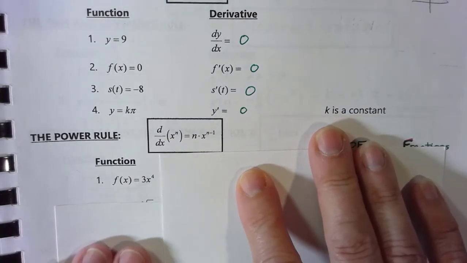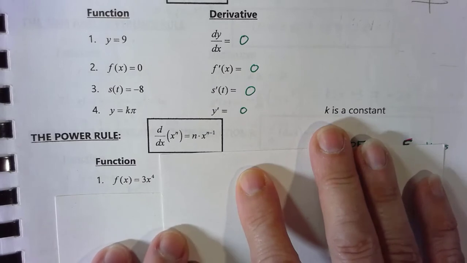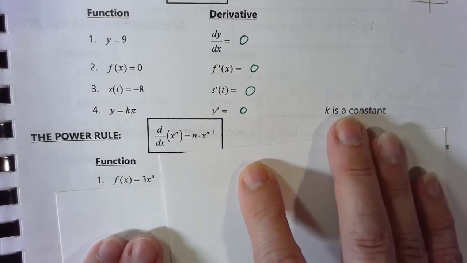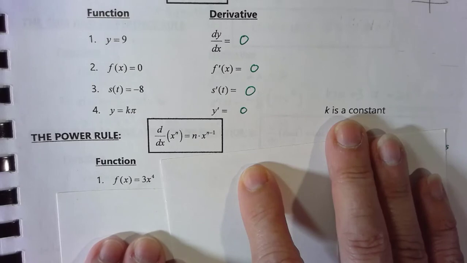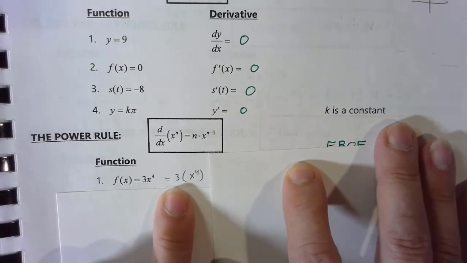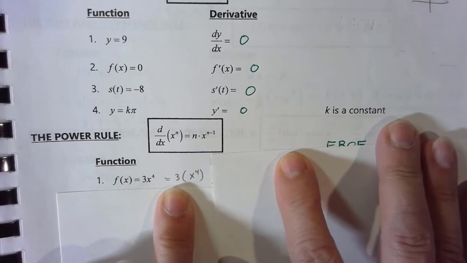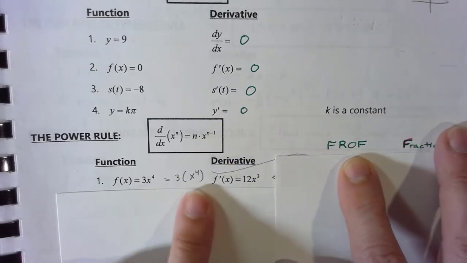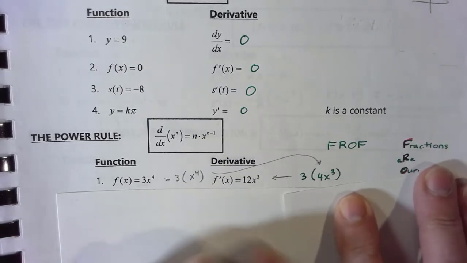So we're going to look at some functions here, and let us see if we can find the derivative. So if f of x is 3 times x to the fourth, then its derivative, notice the 3 is a constant multiple in front, the 4 would come down and multiply by the 3 that is there.